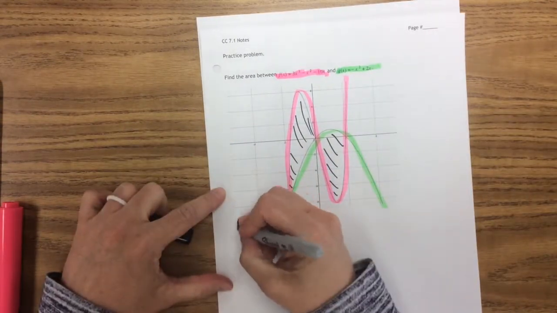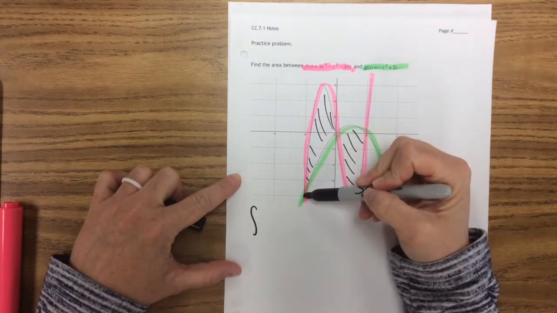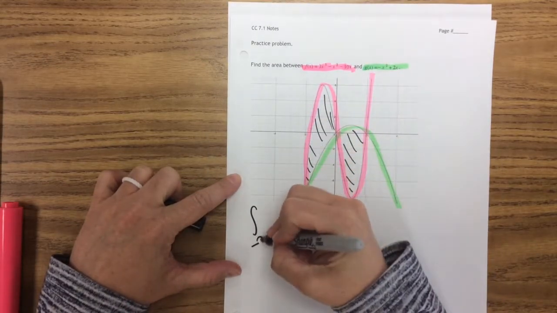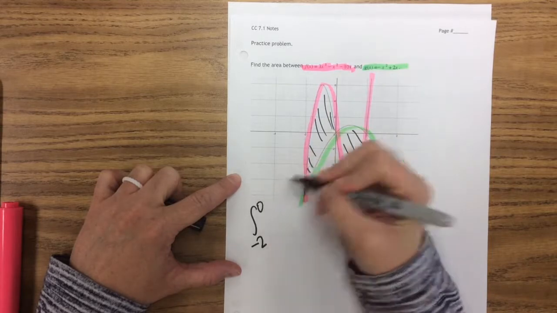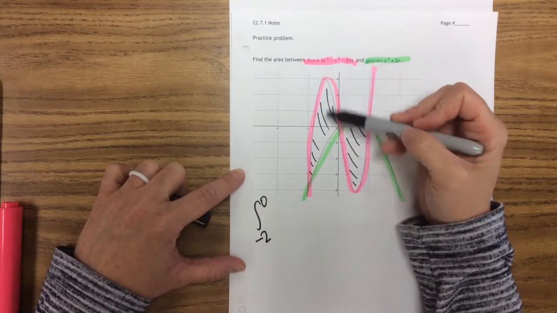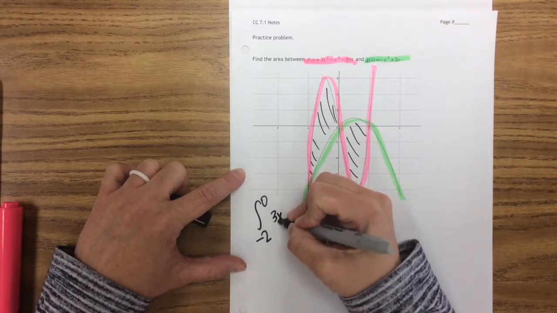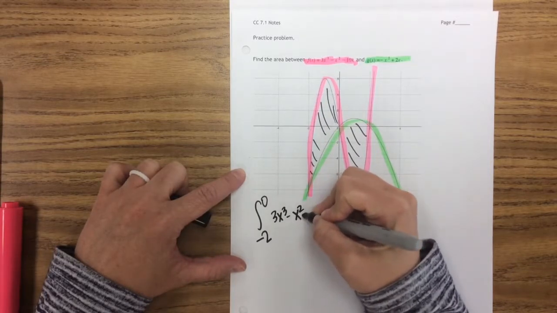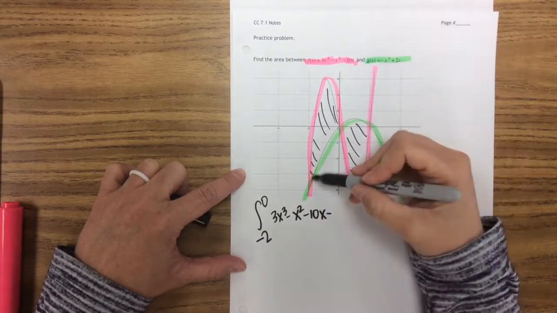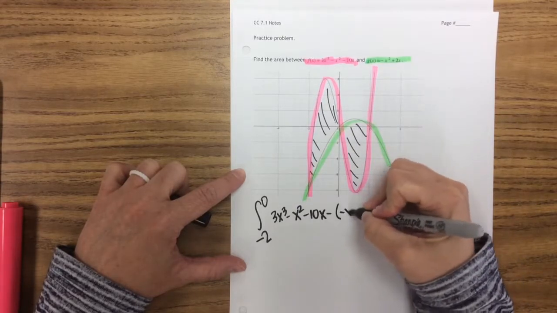So I'm going to start with area number 1, and I'll go from x equals negative 2 to 0. And I'm going to go top minus bottom. Top is my pink equation, minus bottom is my green equation.